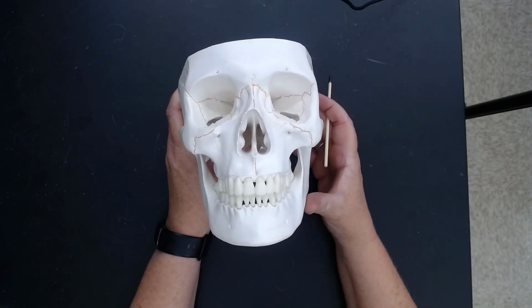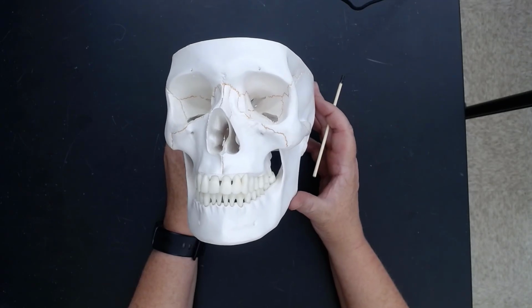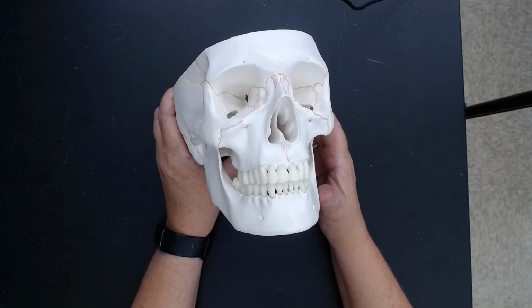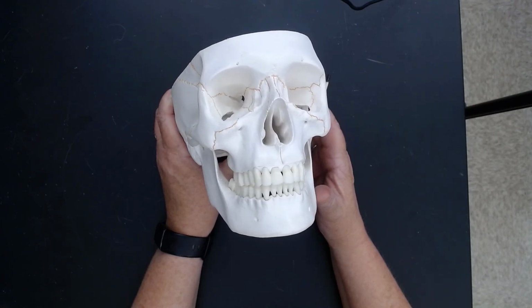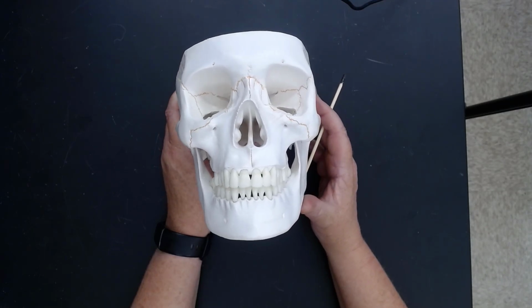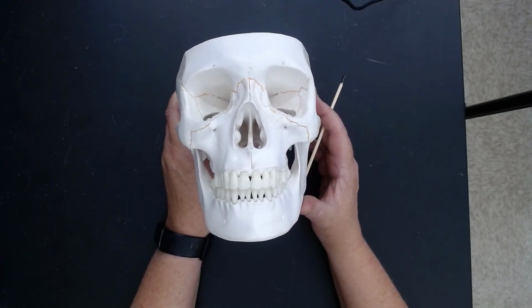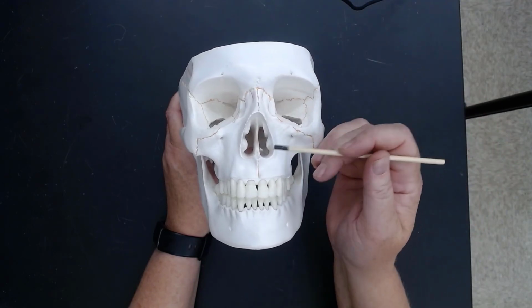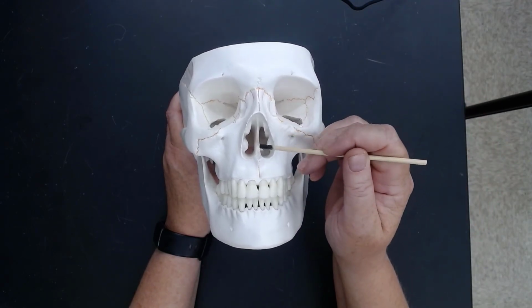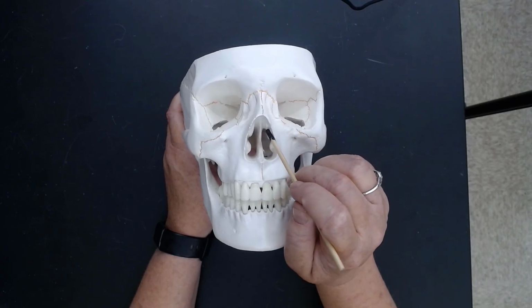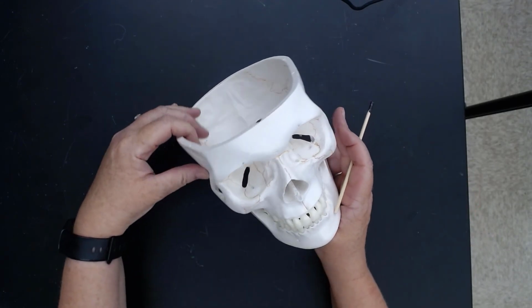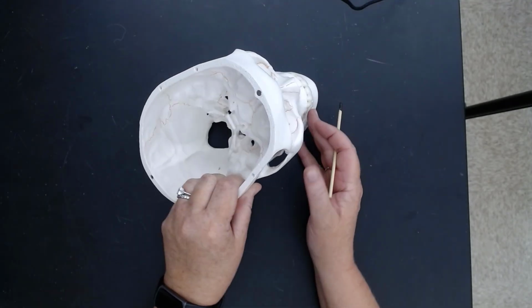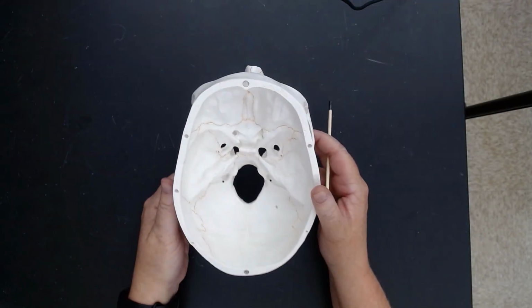The nasal concha are actually shell-like structures, sometimes referred to as turbinates, and they swirl the air to moisten it and warm the air before it gets down into deeper respiratory structures. The two you need to know from this view are the perpendicular plate of the ethmoid and the nasal concha of the ethmoid. The other two structures of the ethmoid bone are visible here.